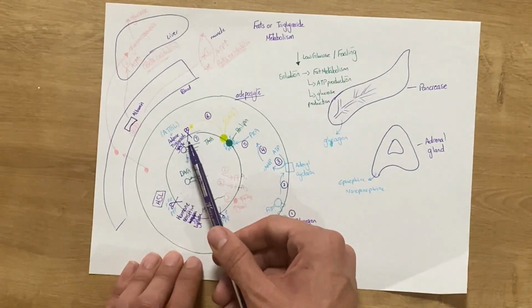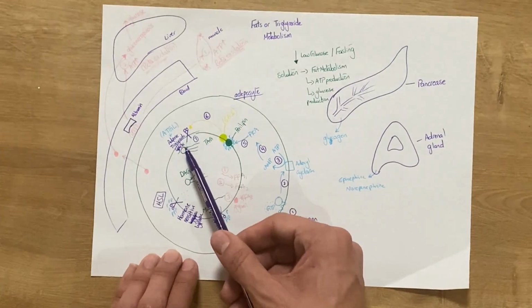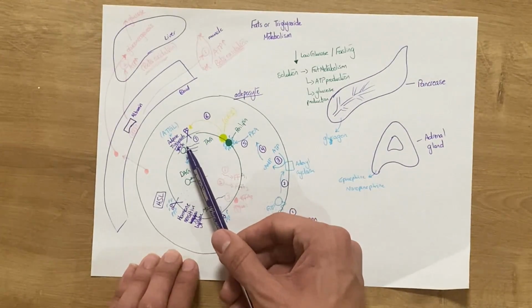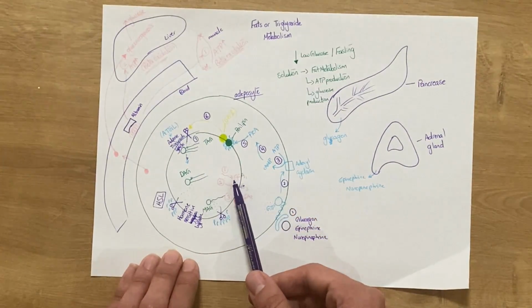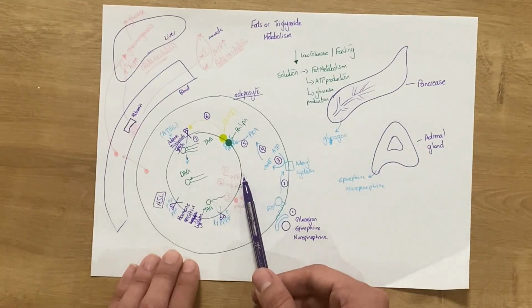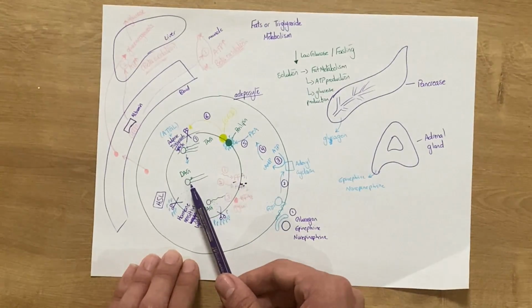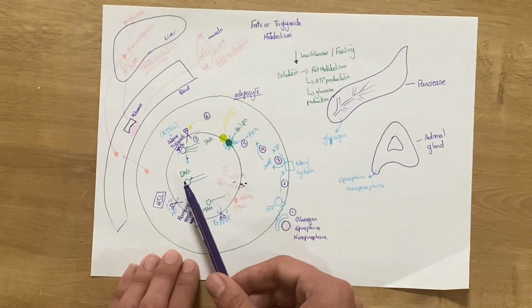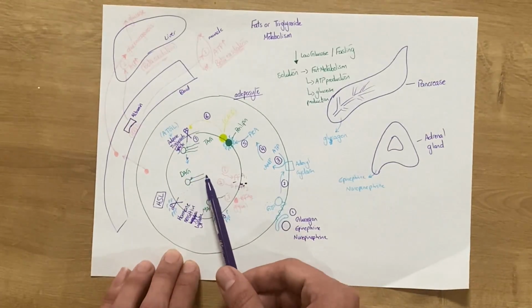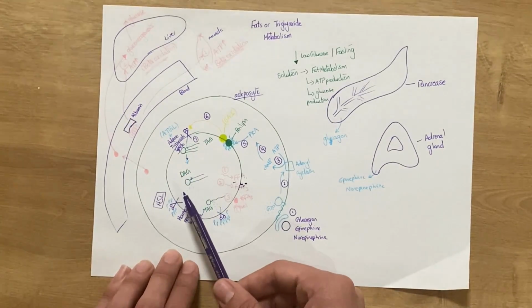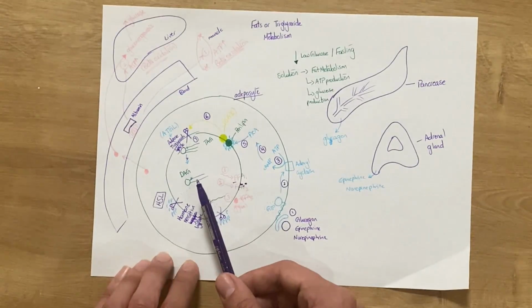So adipose triglyceride lipase would act on cutting the first fatty acid chain and releasing it as a free fatty acid. The result is a free fatty acid and DAG, which is diacylglycerol. So it's a glycerol head with 2 fatty acid chains.